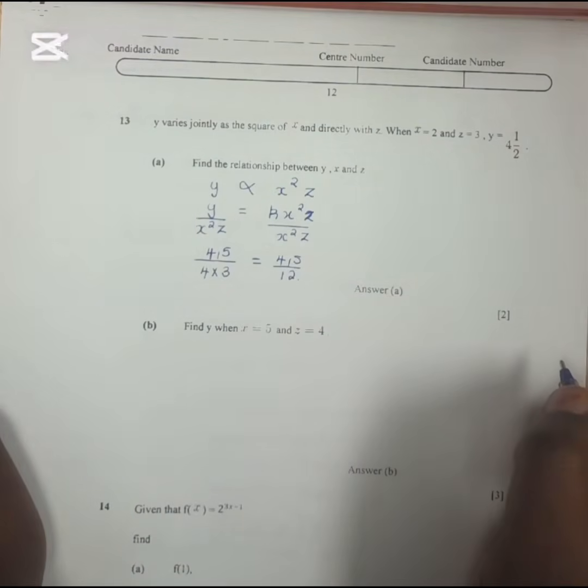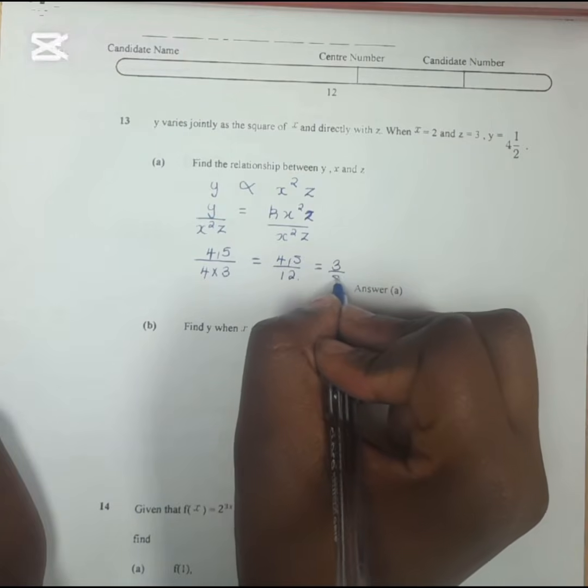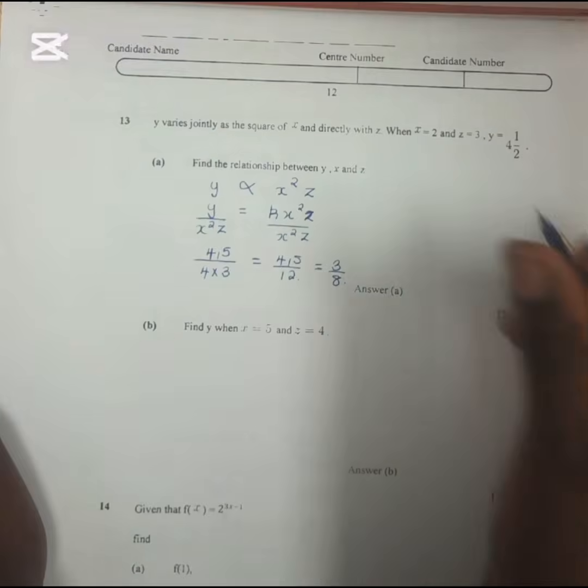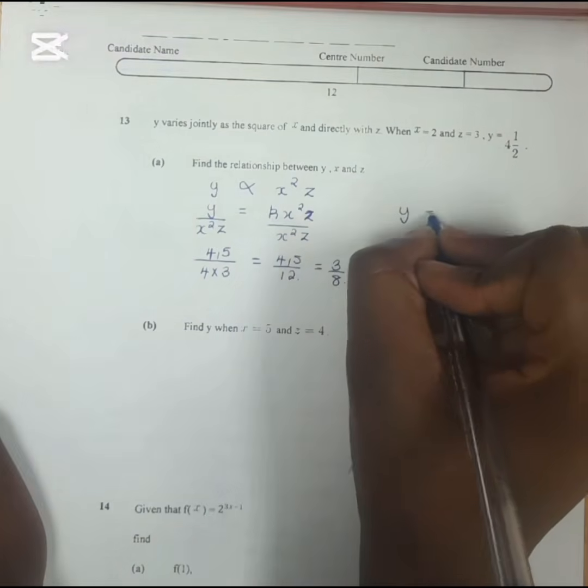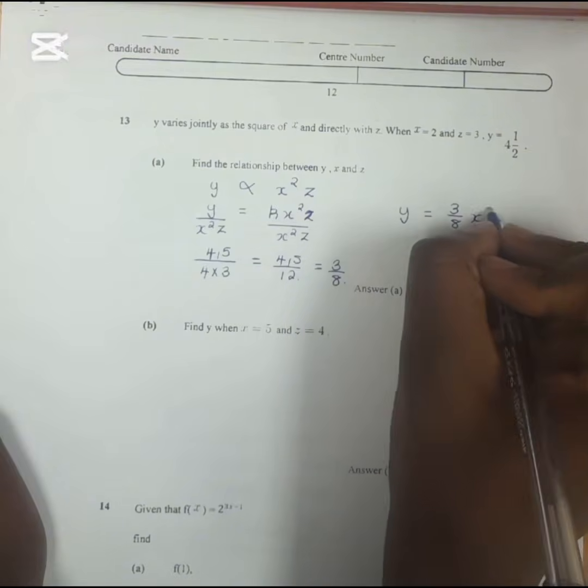So if we say 4.5 divided by 12, we are going to get 3/8 is our answer. So when we are now writing the relationship, we say y is equal to 3/8 x squared z.